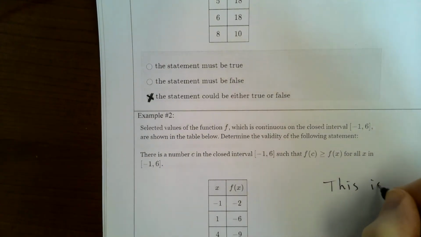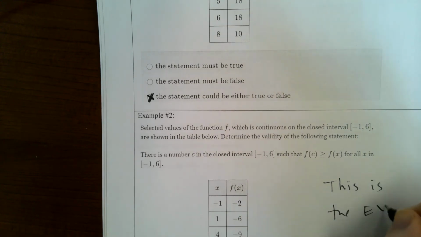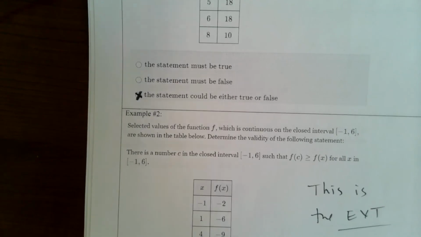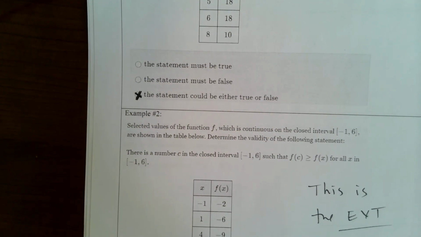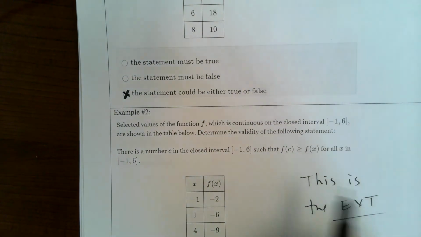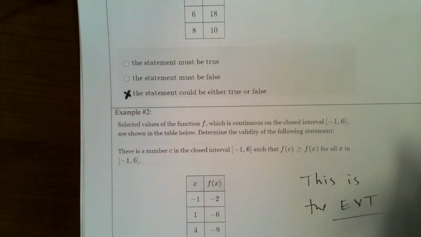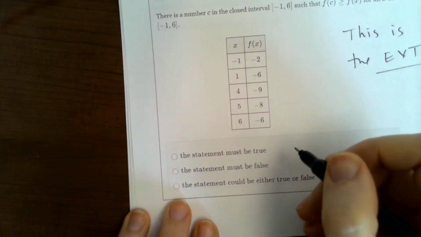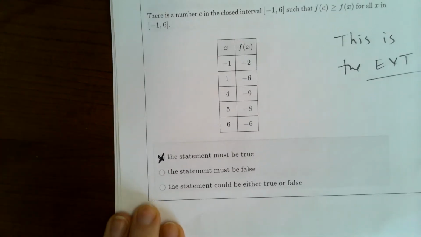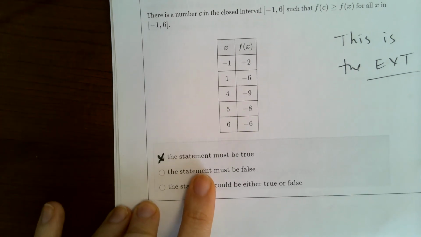This is the EVT exactly. The extreme value theorem says that if a function is continuous on the closed interval, then it must achieve an absolute max and an absolute min on that interval. Here they're just stating the absolute max, but it's the same thing. So this must be true. This is what the extreme value theorem tells us.